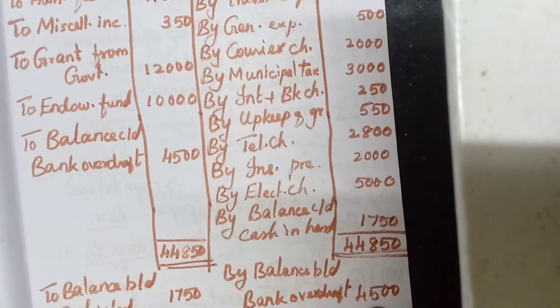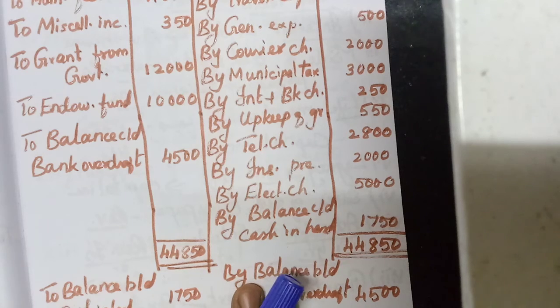Okay, so we have completed all the 5 exercise and illustrations. Okay, the other 2 I will explain in the next class.